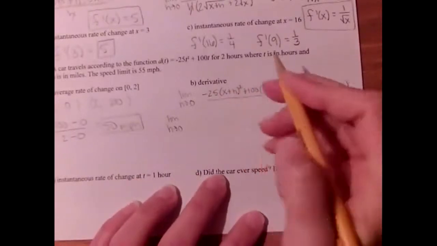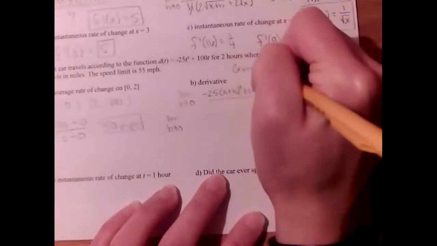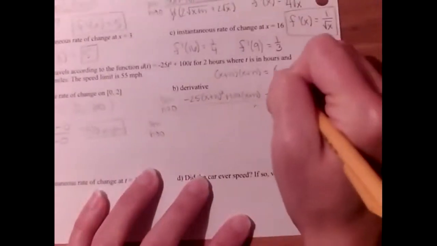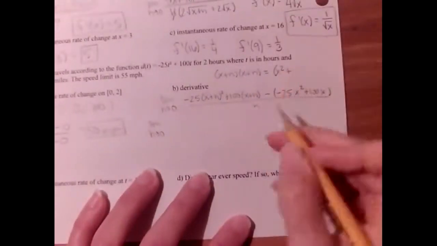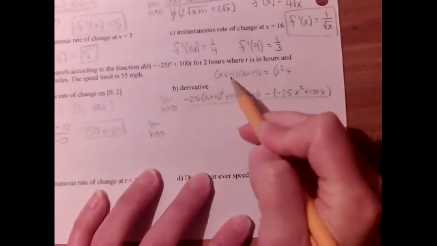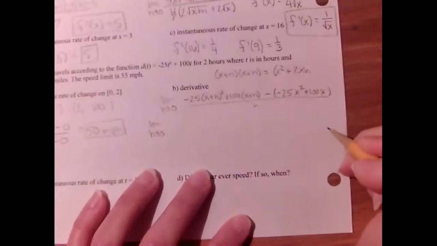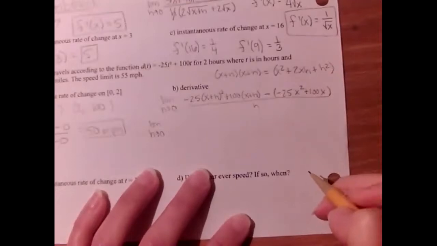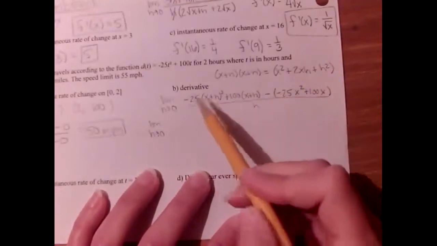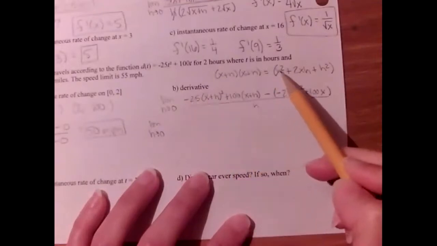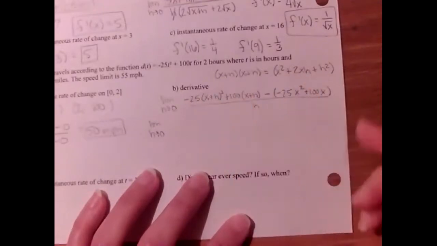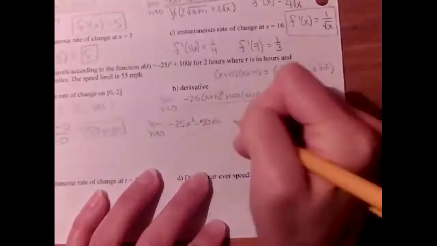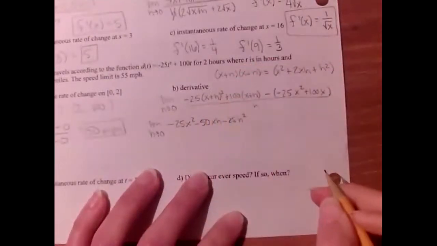So looking at this, x plus h squared, I'm just going to write this off to the side. That means x plus h times x plus h. So if we multiply that out, we're going to get x squared. Outsides are xh, insides are xh, so that would be 2xh. And then h times h is h squared. So that is this part, and we need to distribute a negative 25 to each part of that. So I'm going to distribute a negative 25 into that. All right, that was the hardest part.